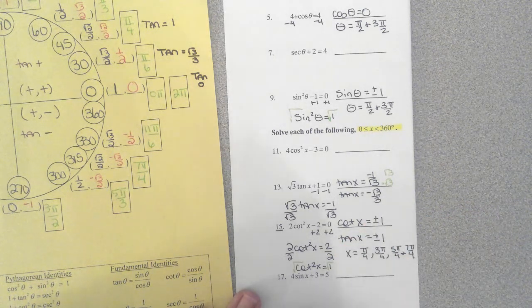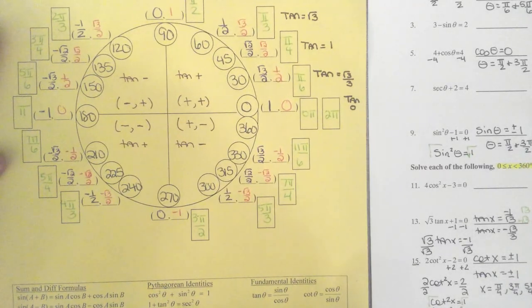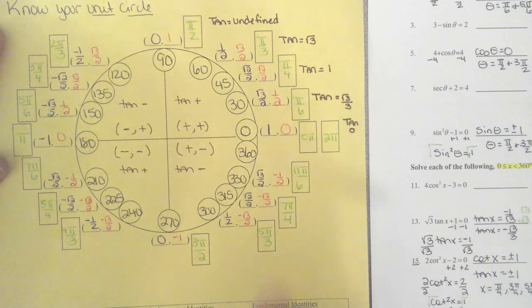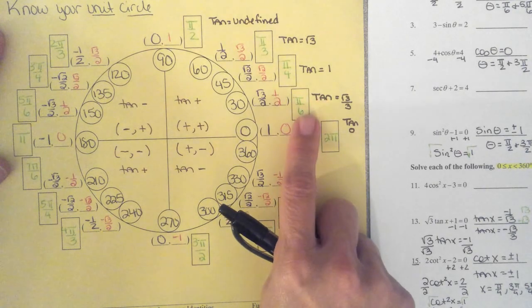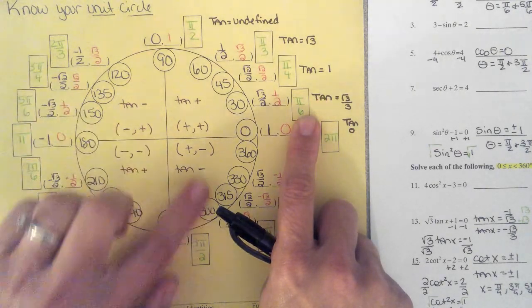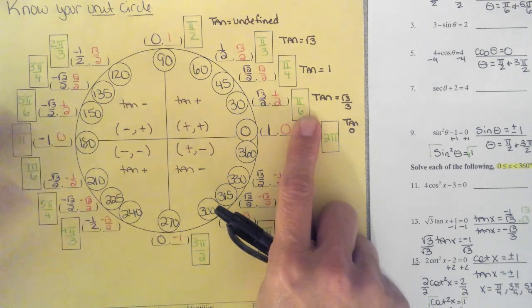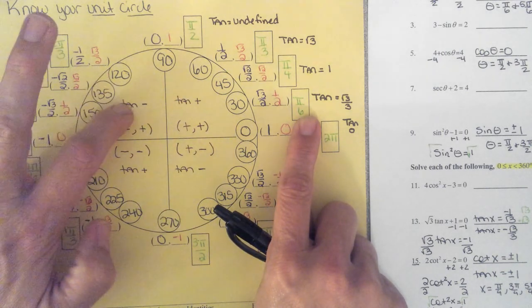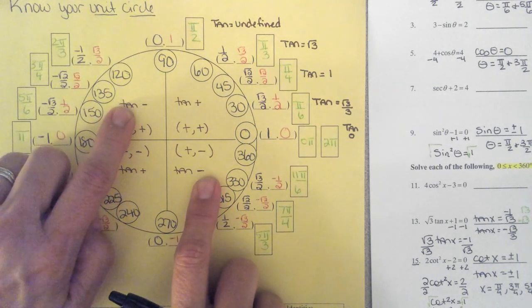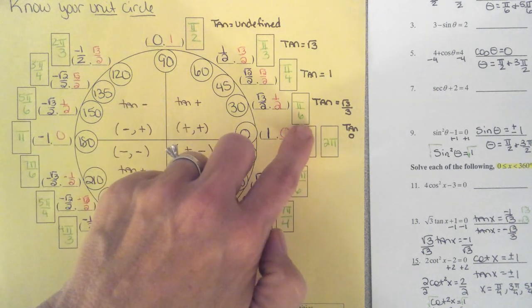And I end up with negative square root of 3 over 3. So I don't want positive and negative this time. I didn't take any square roots, just the negative. So I go over here to my circle. And I know that tangent is square root of 3 over 3 at pi over 6. But that's a positive tangent. I want negatives. So you'll notice inside my circle I wrote down where my tangents are negative. We're negative in quadrant 2 and 4. And I want the ones that are at the pi over 6.